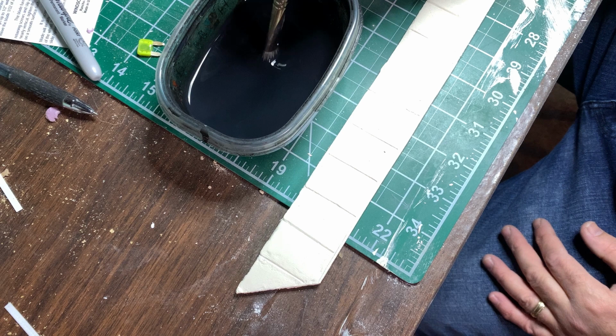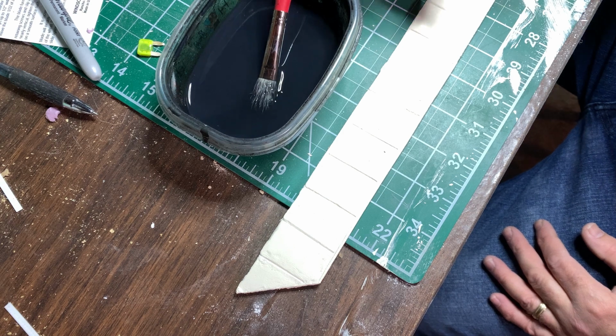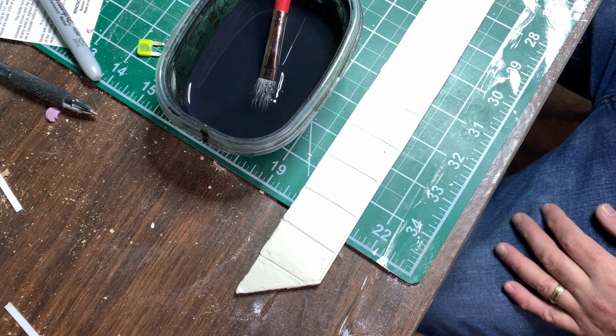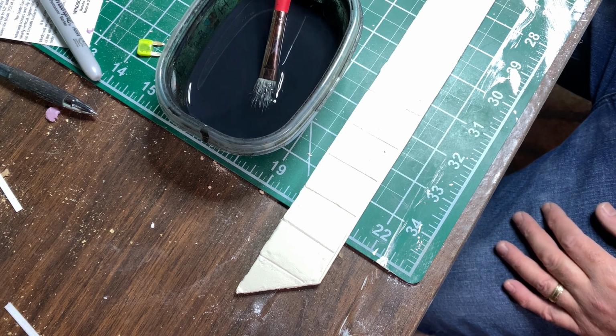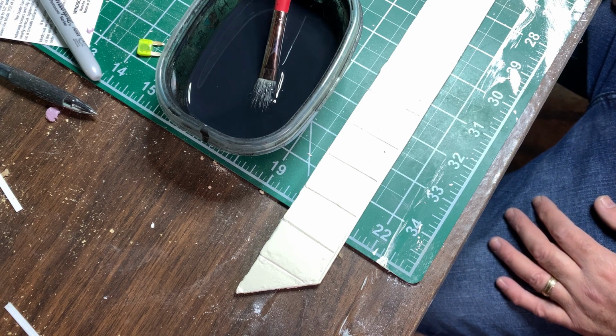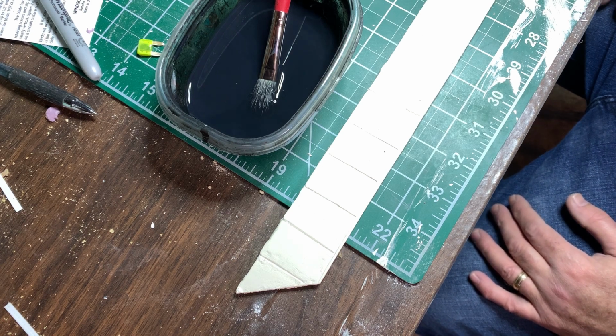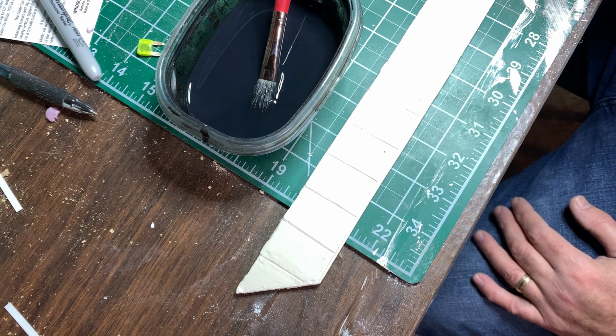So the top coat from Woodland Scenics is dried, and I am ready to put on the wash. The top coat from Woodland Scenics is just a little too bright for a sidewalk, and it's a little too crisp. So we've got to dull it down a little bit and make those joints kind of stand out a little bit. So the wash will do that.